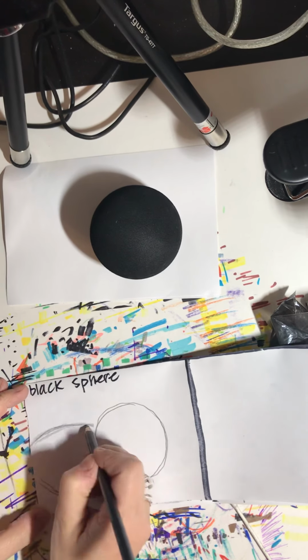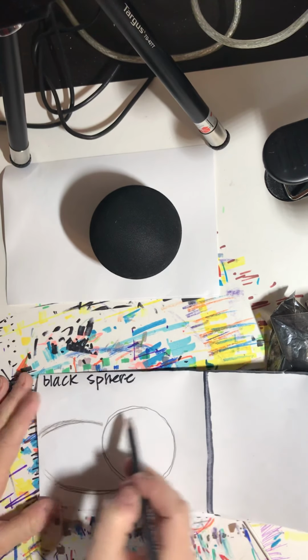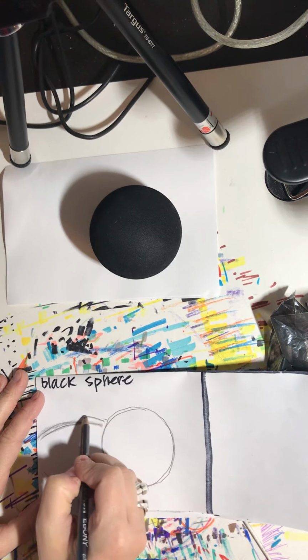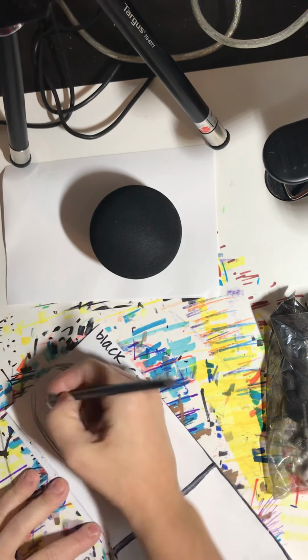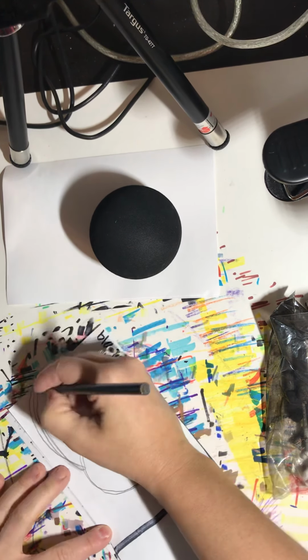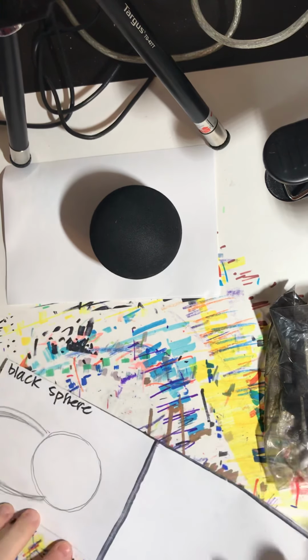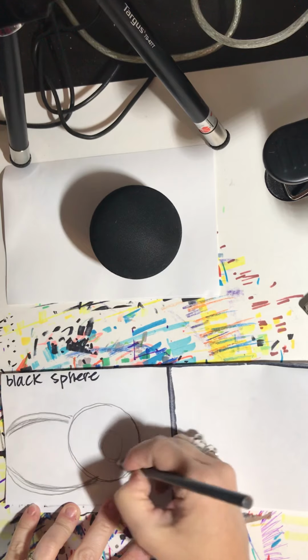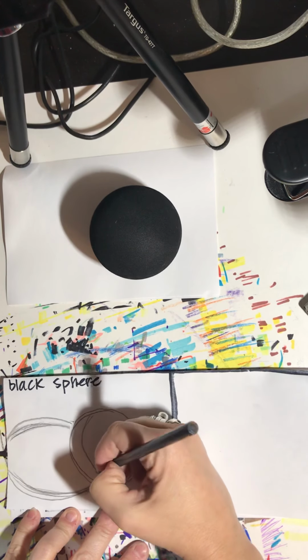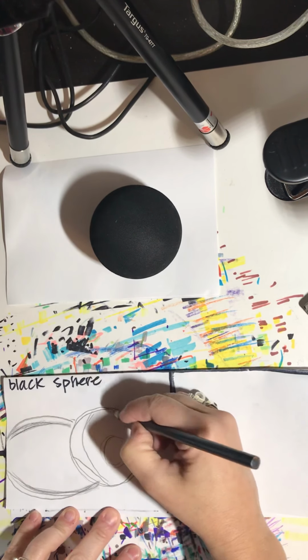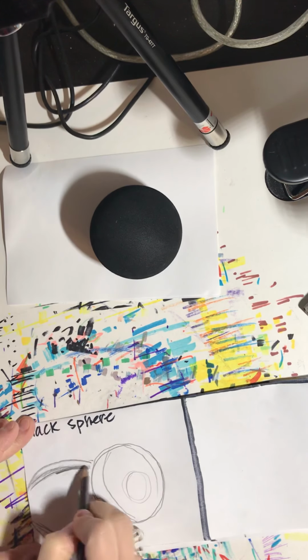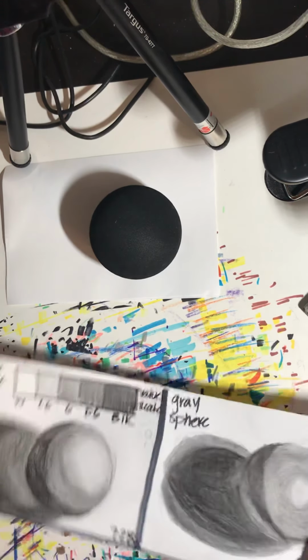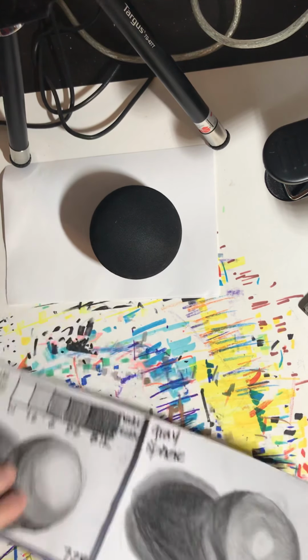So I'm going to come in. I've drawn my contour. I've drawn my cast shadow. I'm drawing the values that I see here. And then I'm going to fill them in. I look at my value charts to see where those values are.